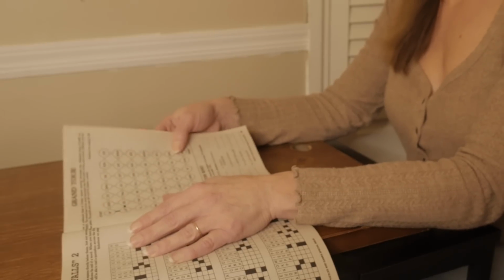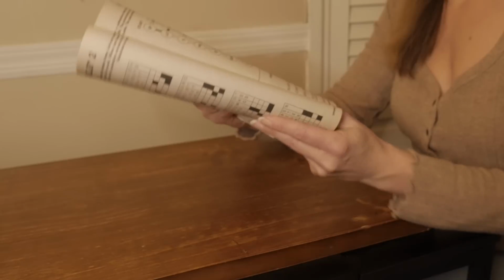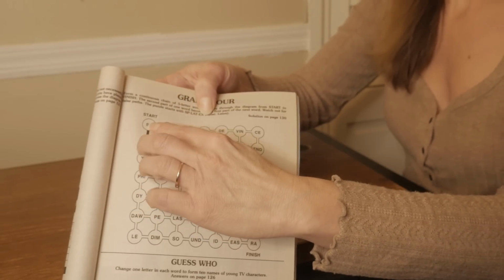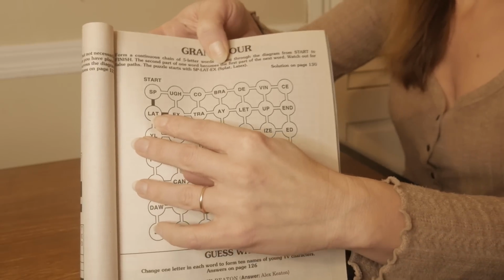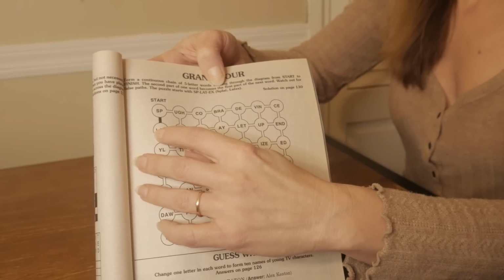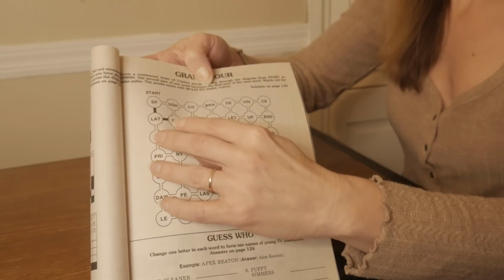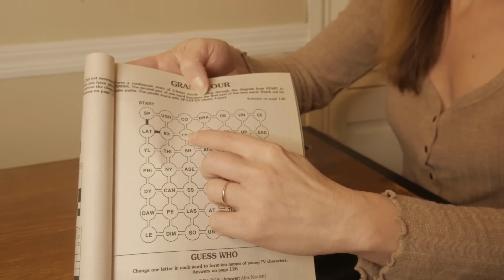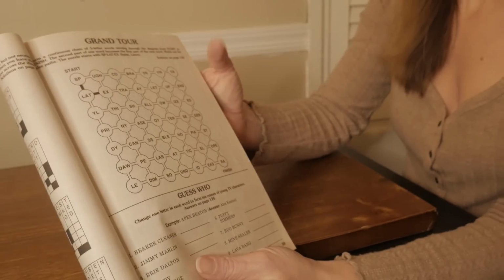Okay, so we can see that here. We've got SP, goes down to LAT, so it makes splat. And then lat goes with EX to make latex. And then the next might be extra, or what else could it be?